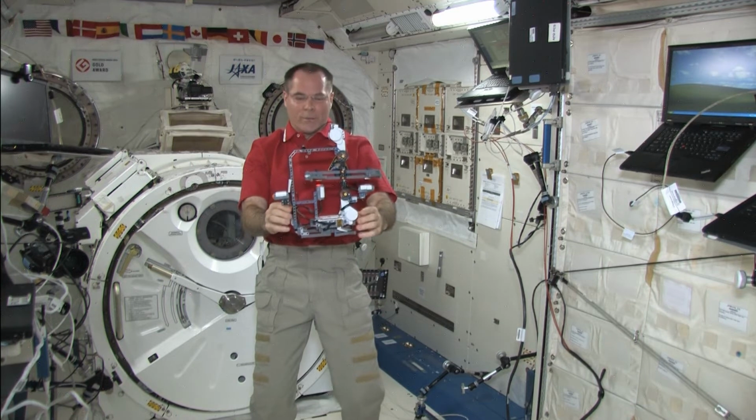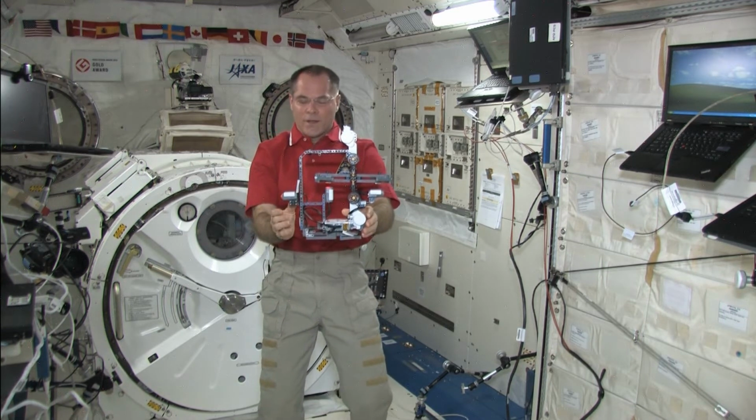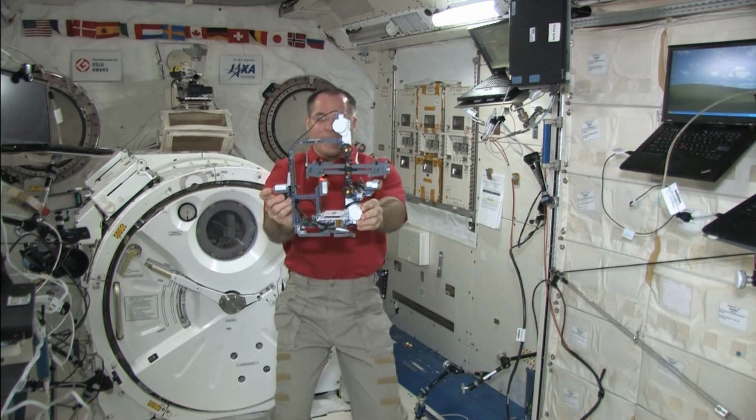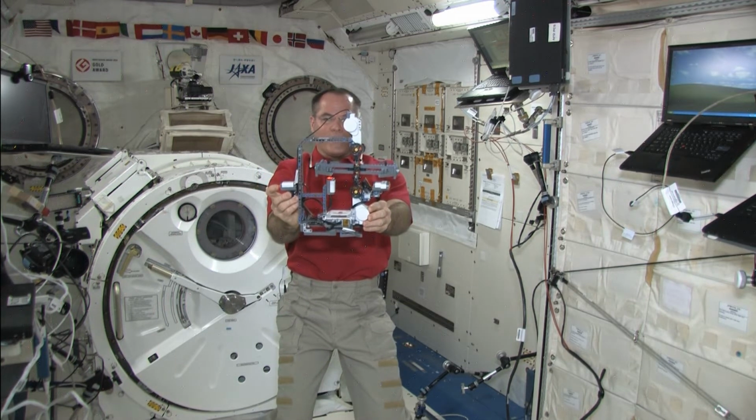Okay, so it's waiting for me now to push the touch sensor one more time. We're going to do this at 75% power and see if it's even more stable than before. Here we go.